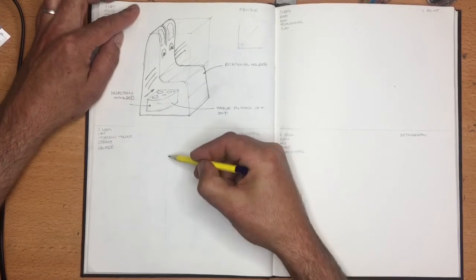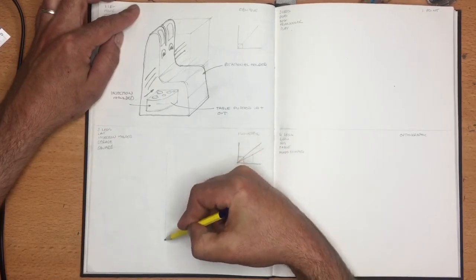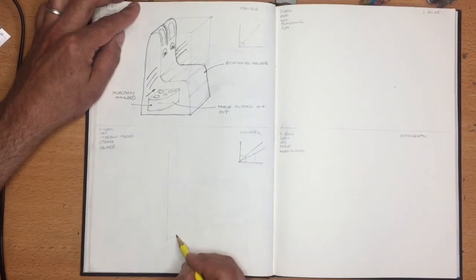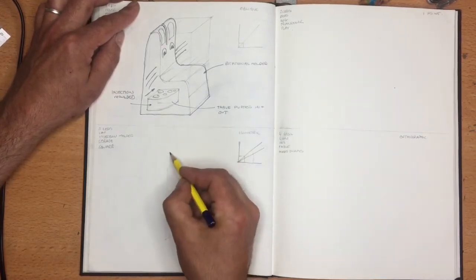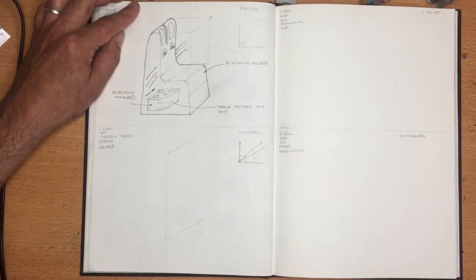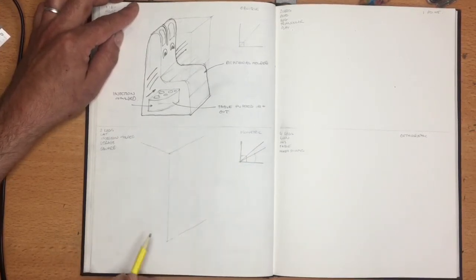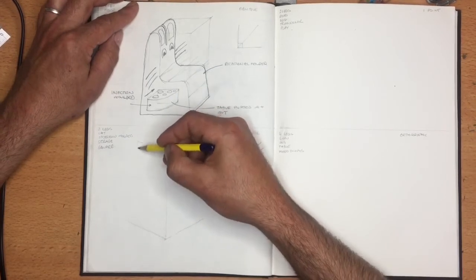So when we're talking about crates, imagine the box that your chair might come in for Christmas. What size would it have to be? And that's the kind of proportions that I'm going for when I'm sketching out a crate. So what size would this box be to fit your chair in?